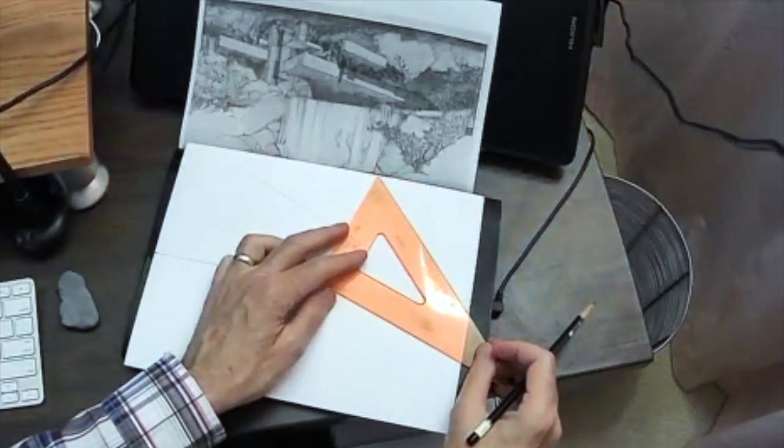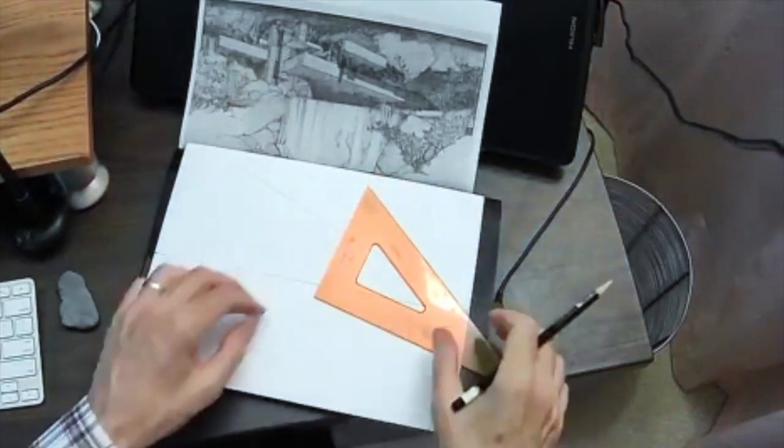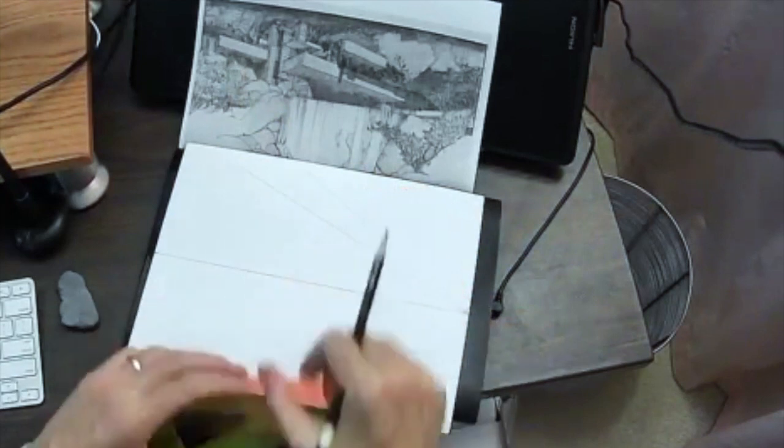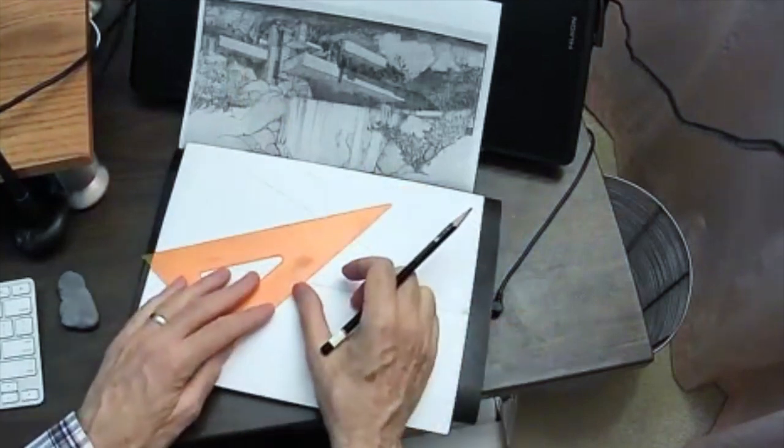I don't think I have to go any higher than that based on the building. It really doesn't go any higher than that. What about the other direction? We're going to do the same.